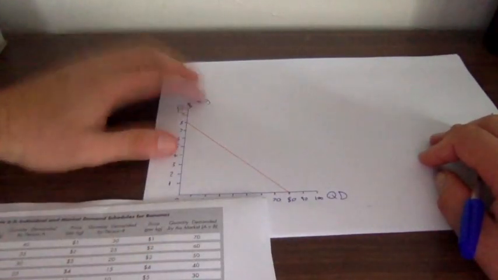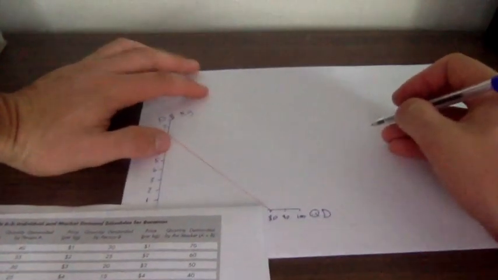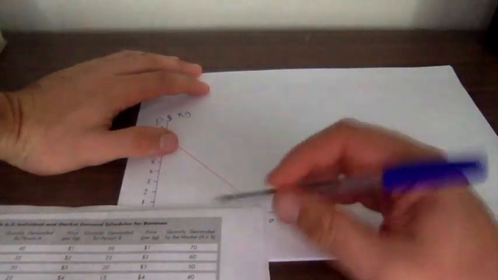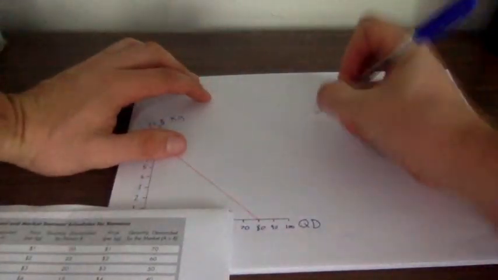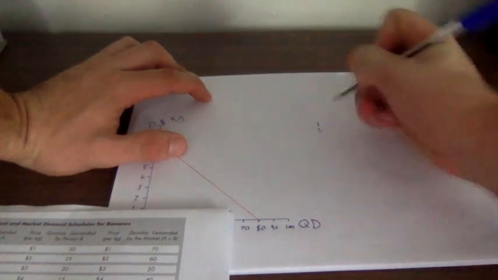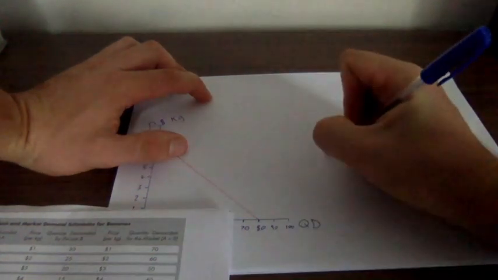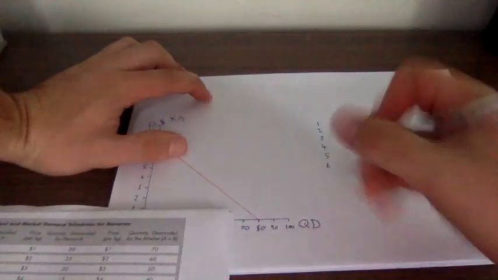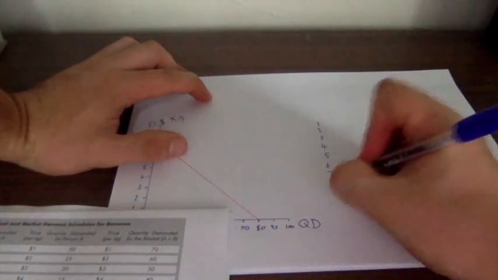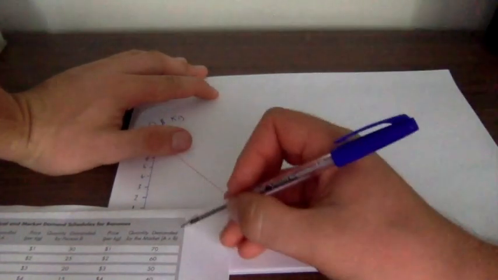What we want to work out is the total expenditure. For total expenditure, we want to get each of these, so we want to times the quantity demanded by the price. So 1, 2, 3, 4, 5, 6, 7, 8.